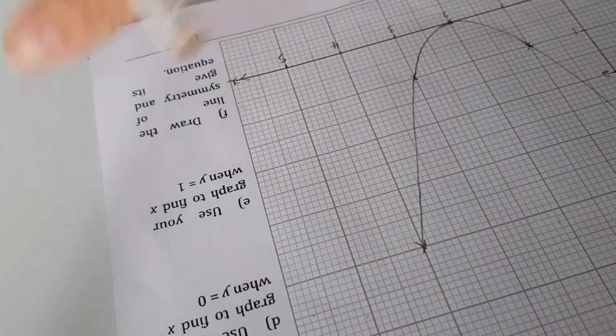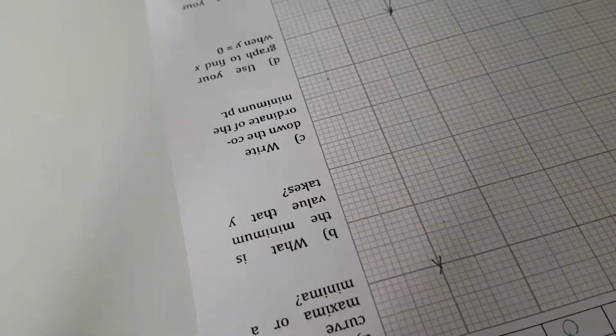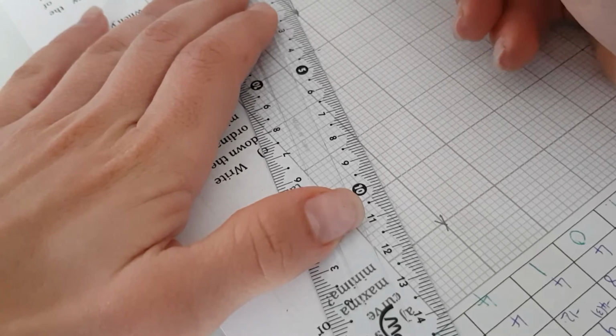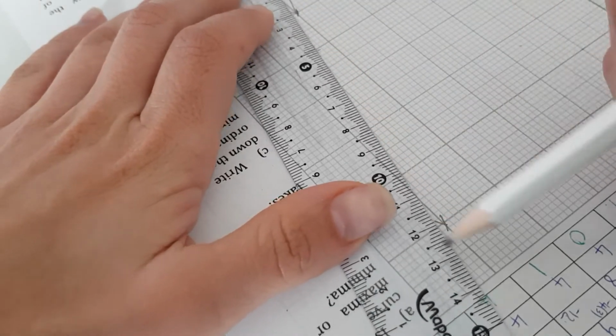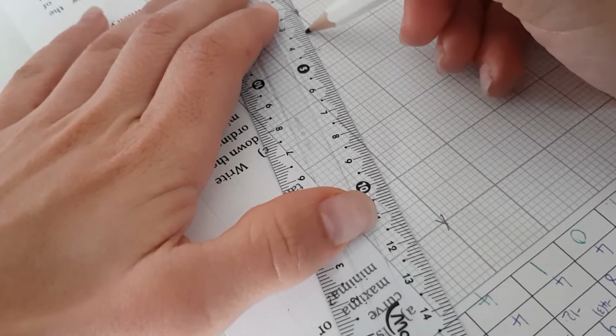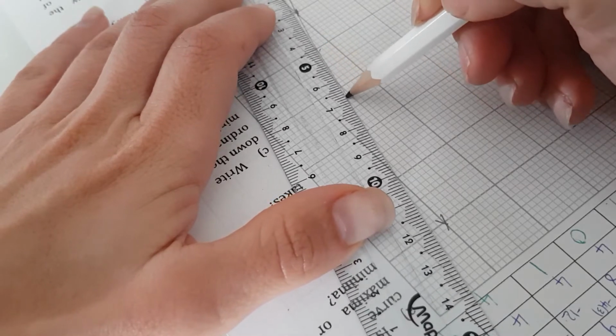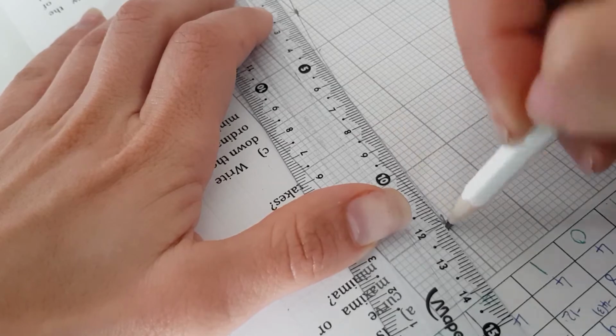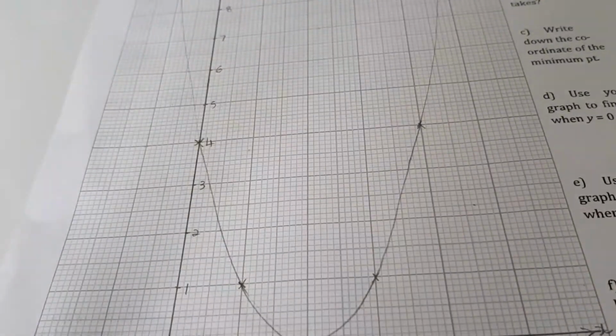And the last one, I'm using the ruler. So, you see the direction of the curve going there, and I'm going to shift a little bit. Okay, whilst I'm drawing the line, the ruler is being shifted. And there we go. Okay, we have a very smooth curve.